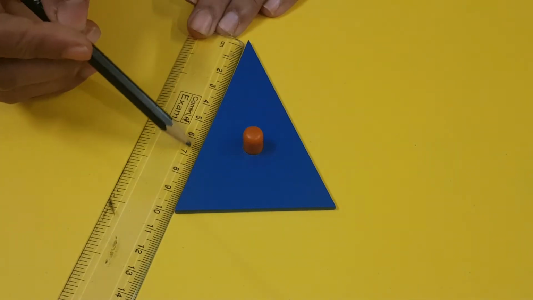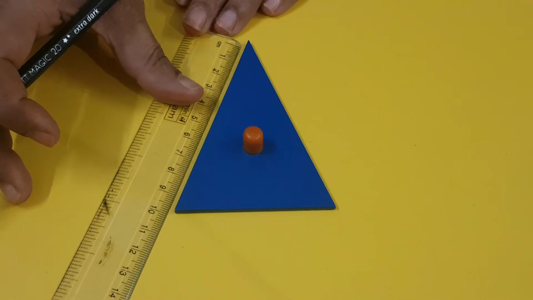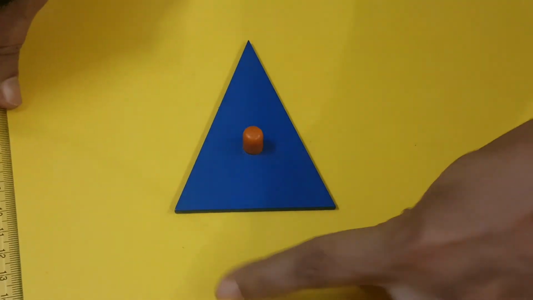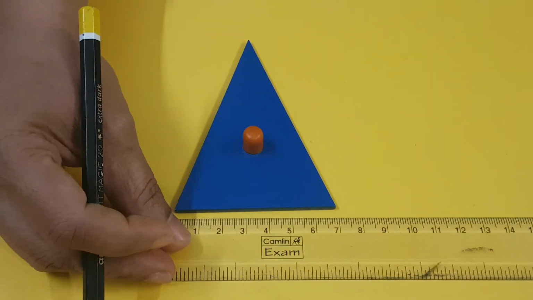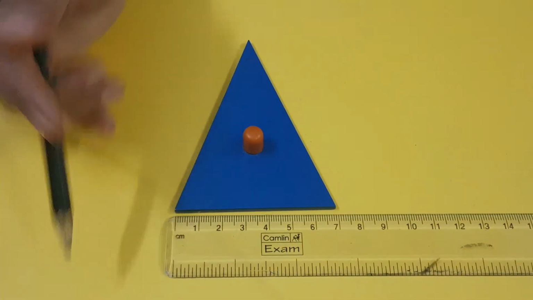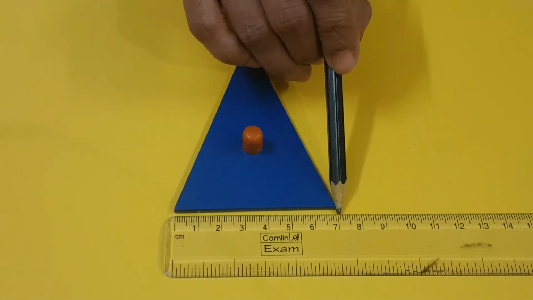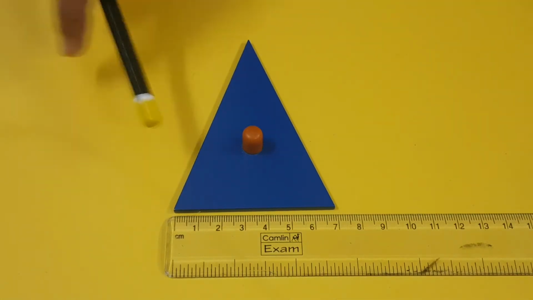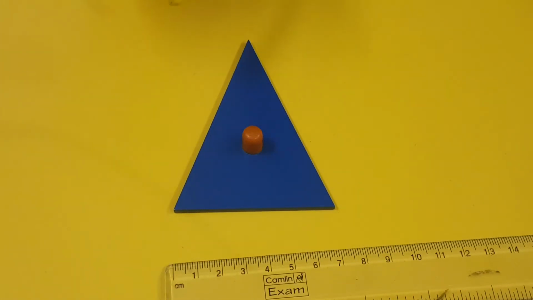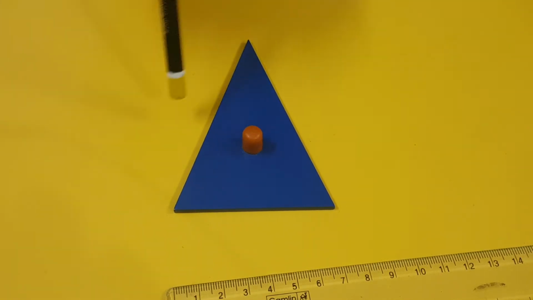1, 2, 3, 4, 5, 6, 7, 8, 9, 10. This side also 10. But here you can see it is a little smaller, right? Well, let's measure it anyway. What does it show? 1, 2, 3, 4, 5, 6, 7. We had 10 on this side, 10 on this side, but only 7 here. So it has only 2 sides with 10. 2 sides are same, but one side is different.